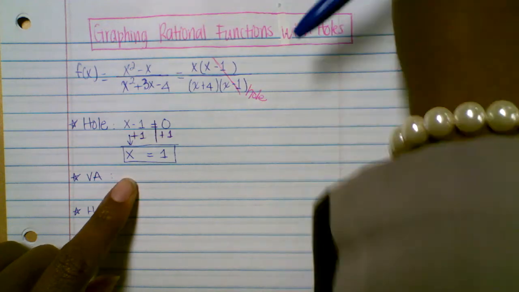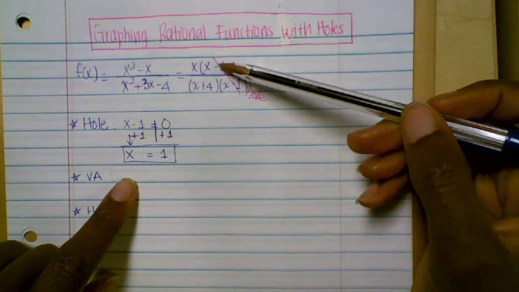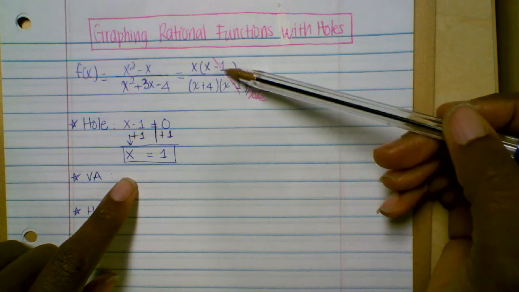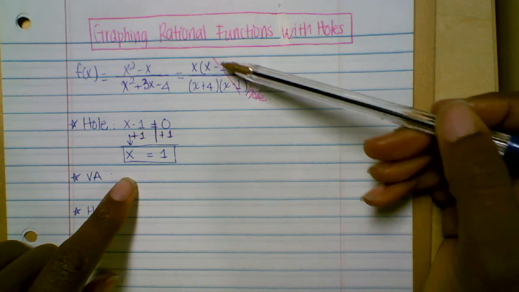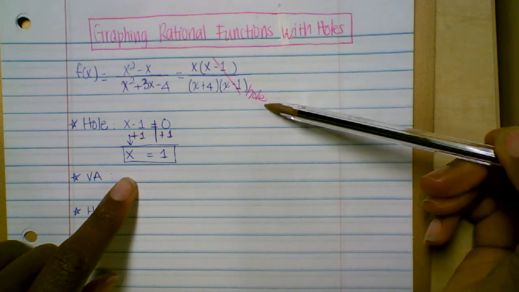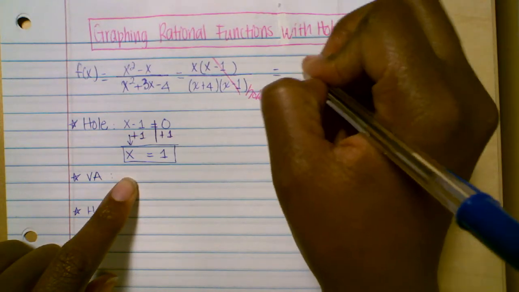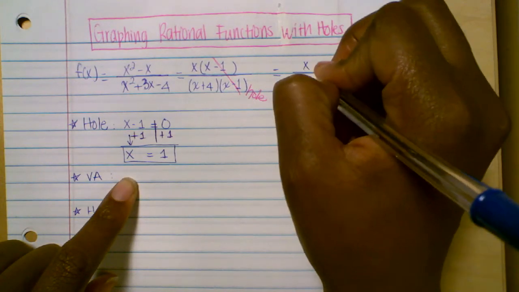Okay, so how do we find the hole? Make sure you factor the numerator and denominator. And if you can see that there's a repeated factor on top and below, that factor represents the hole. So the simplified rational expression for f of x is going to be x over x plus 4.